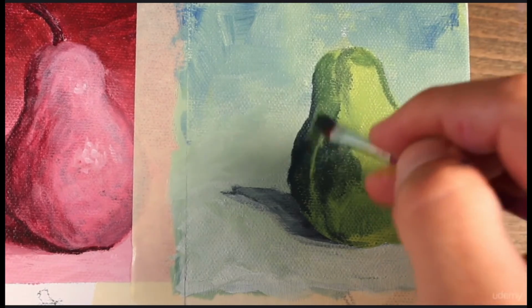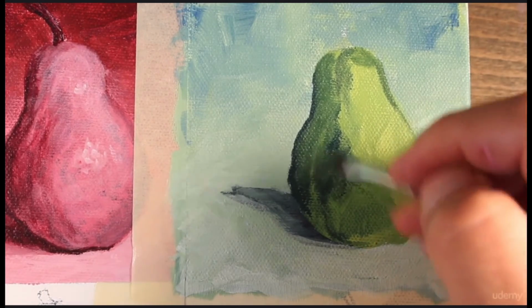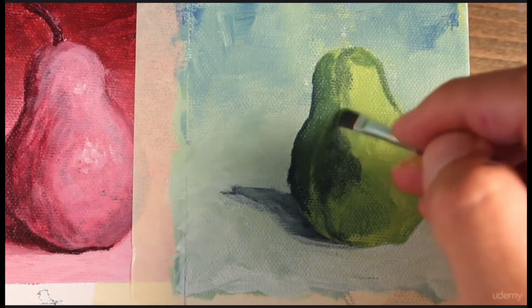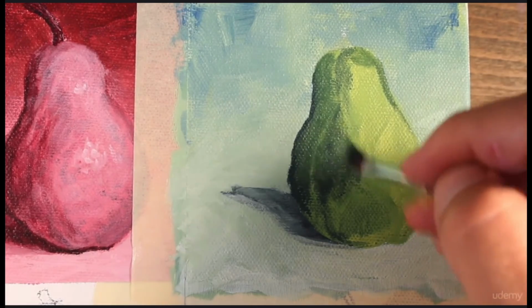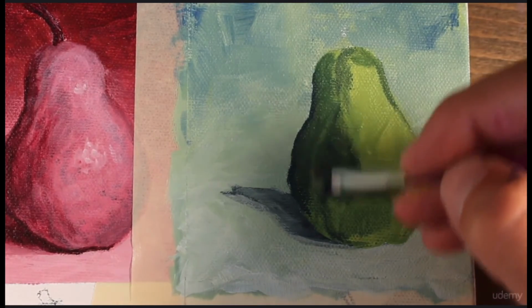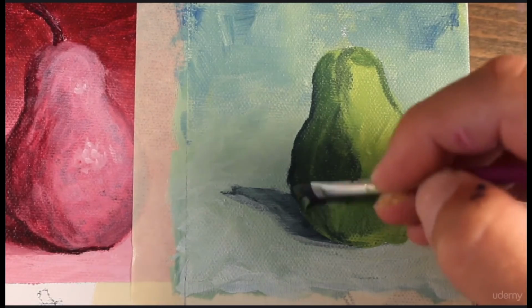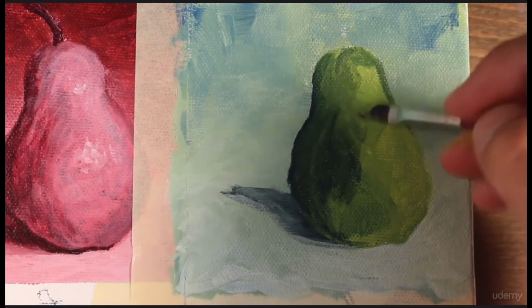We can use various mixtures of the green and the yellow-green as well as the blue-green to create transition areas and various midtones. With each application, some of the applications underneath will show through. This will allow us to slowly develop the illusion.